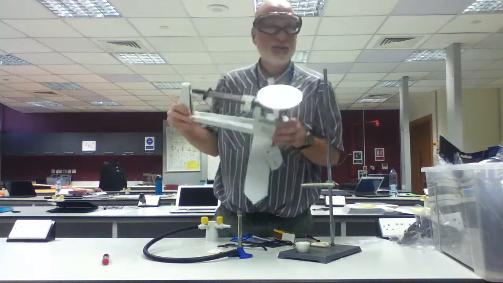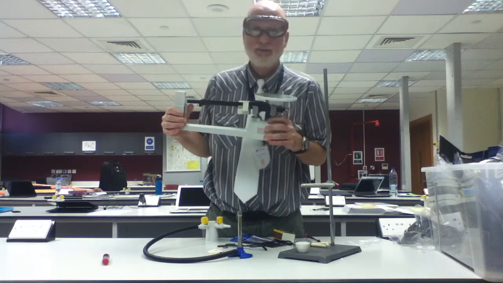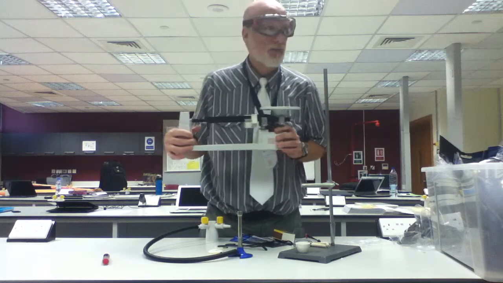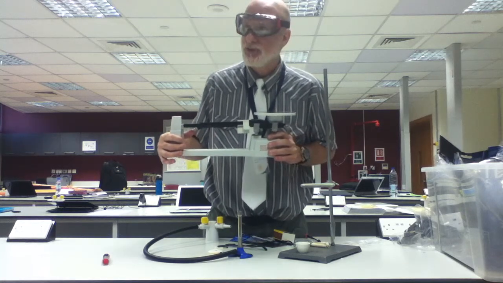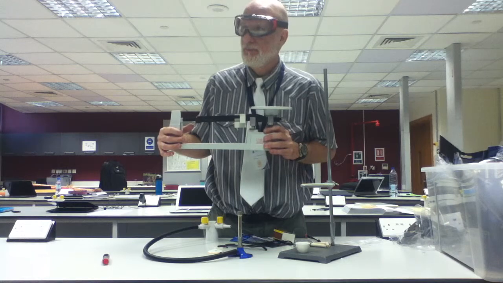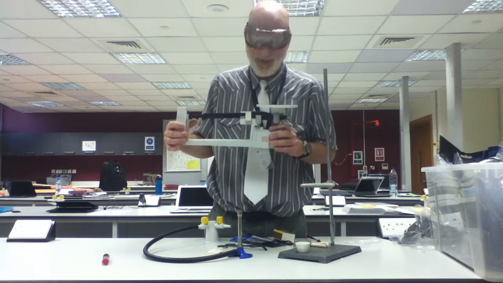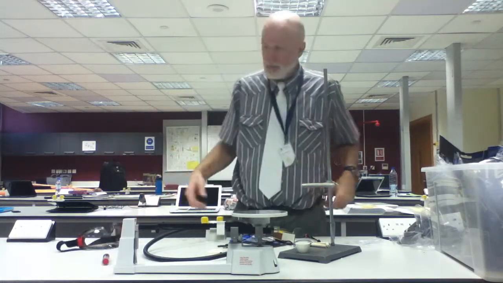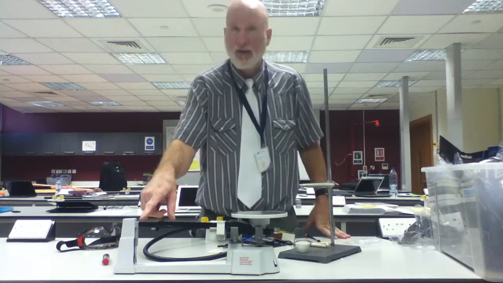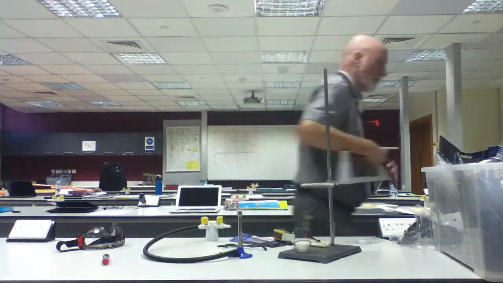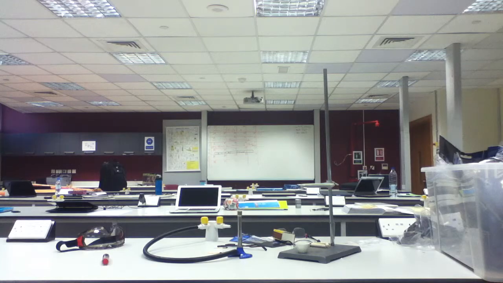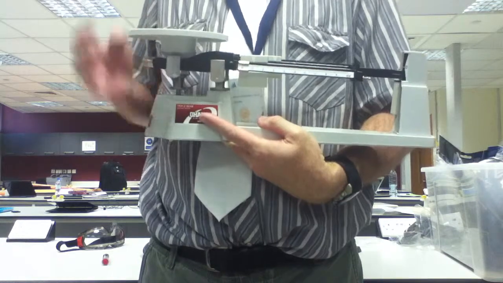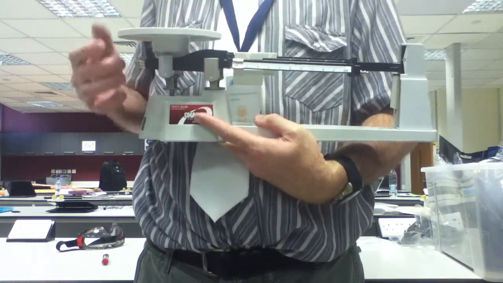Triple beam balance. We don't use electric balances in here. Electric balances are for non-chemistry people who don't care about accuracy and precision. Understood? So this is a balance. The first thing you're going to do is make sure that this is zeroed. How do I zero something? See how that's not zeroed? It has to be heavier.